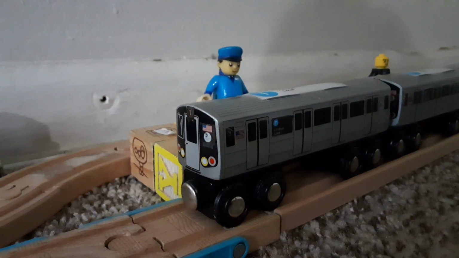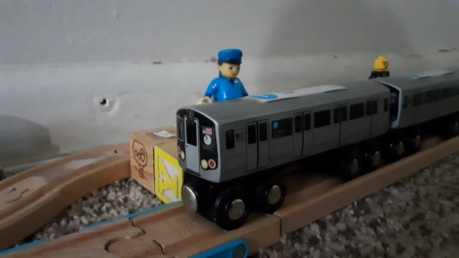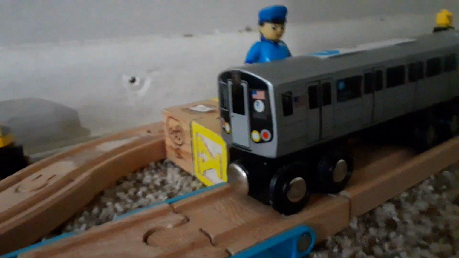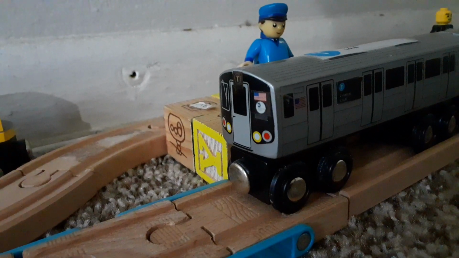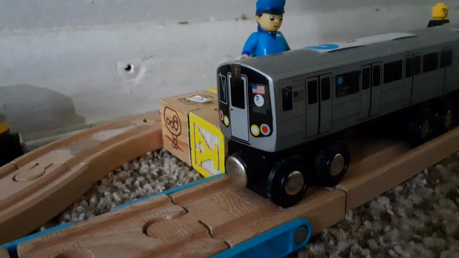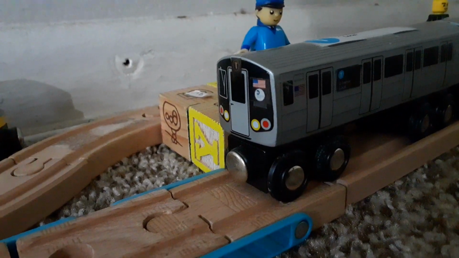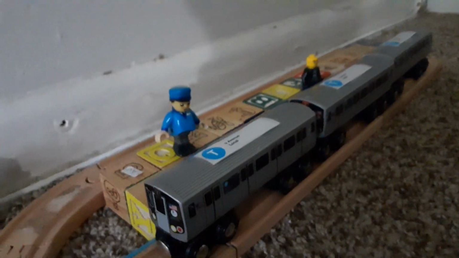What's going on, guys? Back at it again with another video, and today we'll be looking at Munipals Layout number 25. So before I begin, I apologize if the layouts always look a bit similar, but I assure you there are some various changes. So let's start here at a station that I call Cortlandt Street.